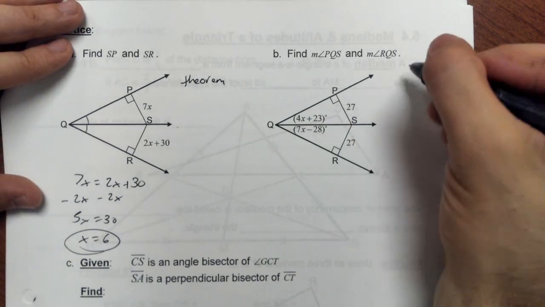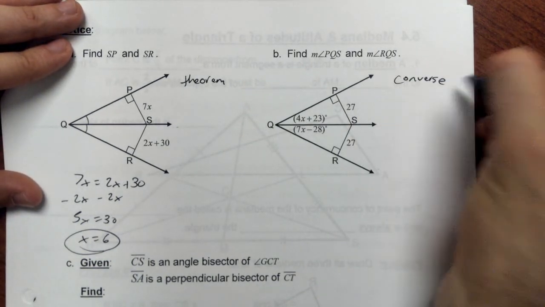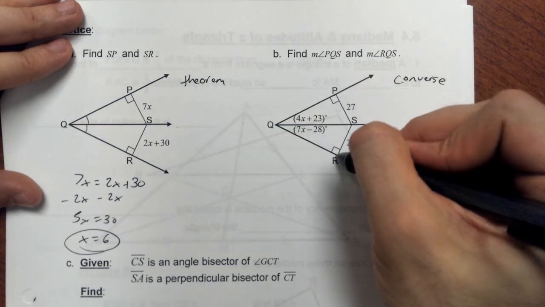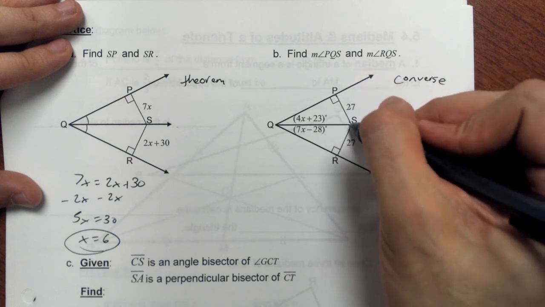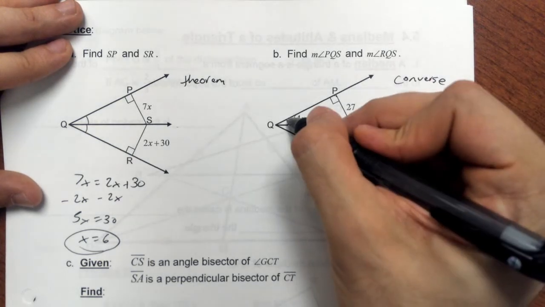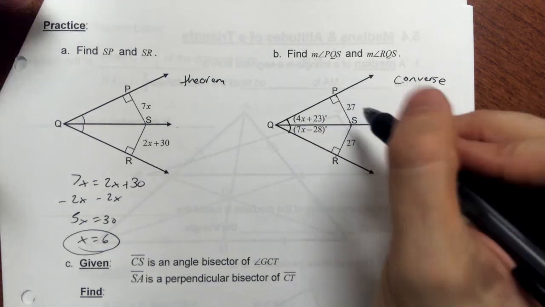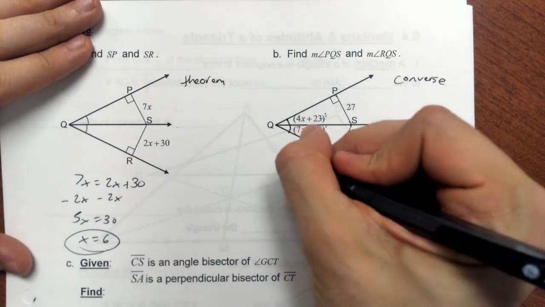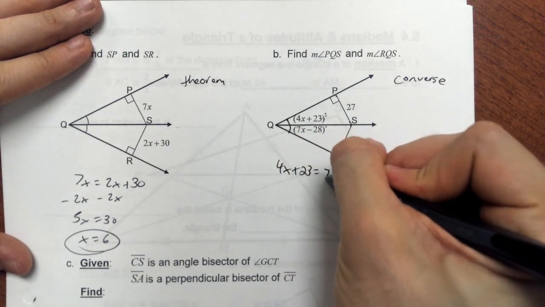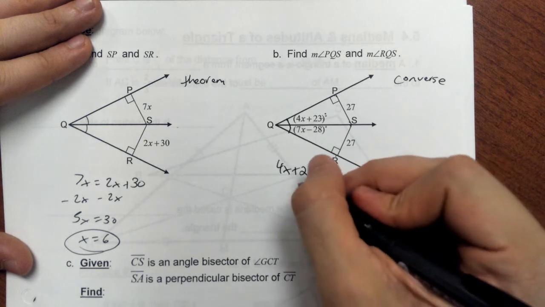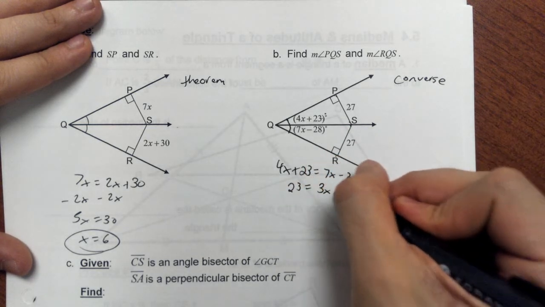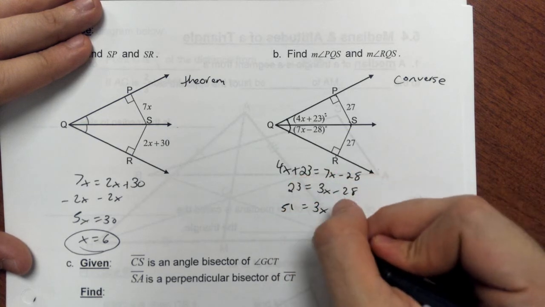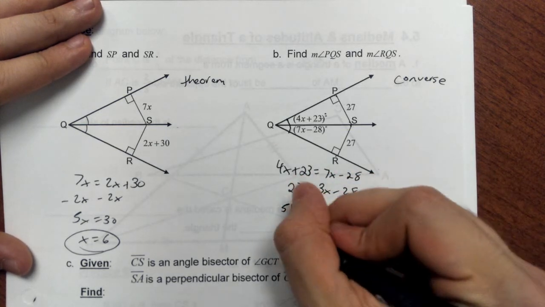Here, I have the converse of that. I have a point, and it's equidistant, because from S to P is 27, and from S to R is 27, so I know that this has to be an angle bisector, and an angle bisector cuts an angle in half, so these two angles are congruent. So 4x plus 23 equals 7x minus 28. Subtract 4x from both sides, and 23 equals 3x minus 28. Add 28 to both sides, and 51 equals 3x. Divide both sides by 3, and x equals 17.